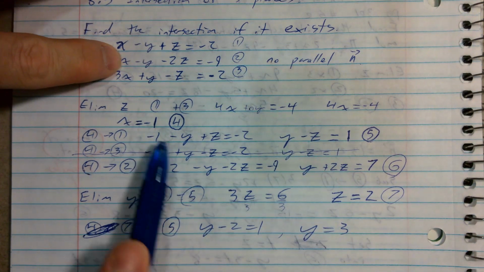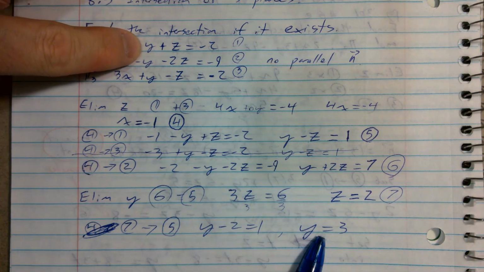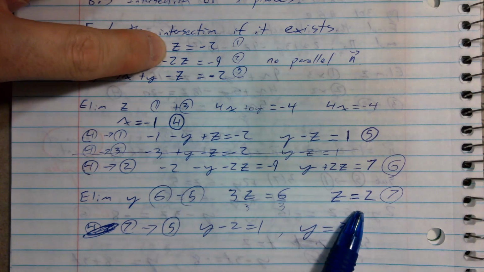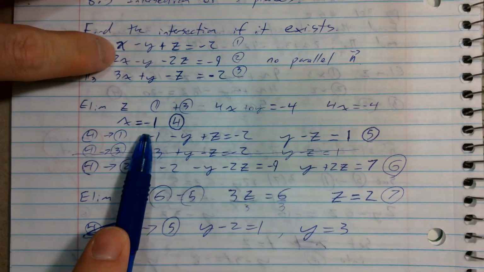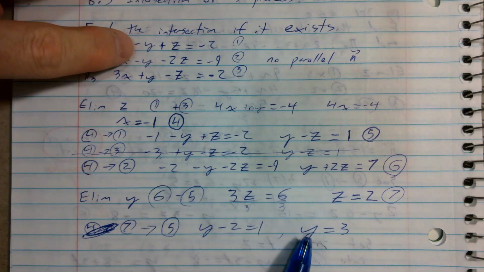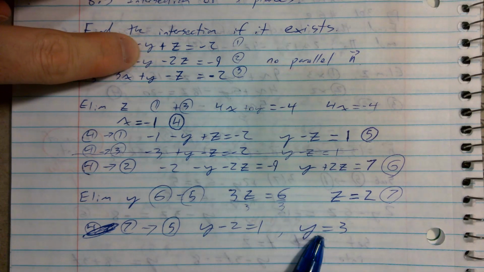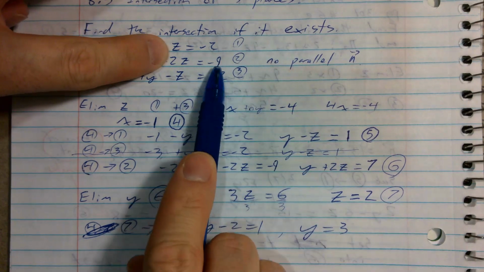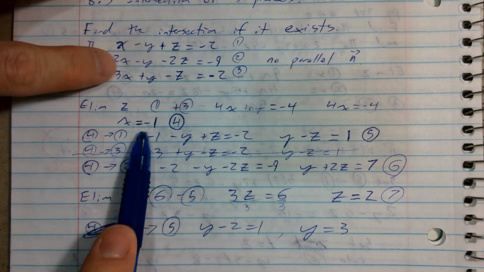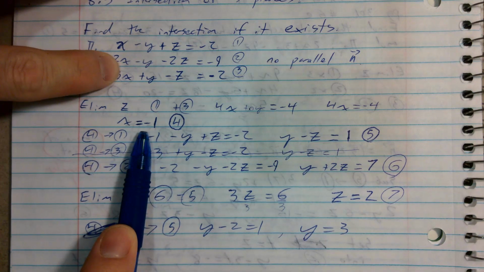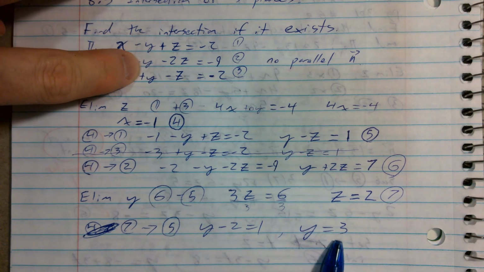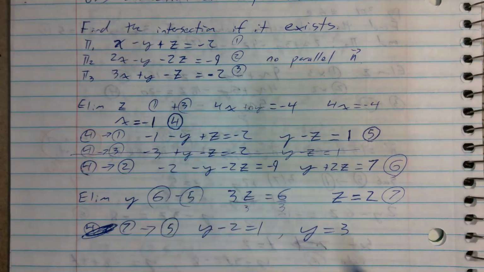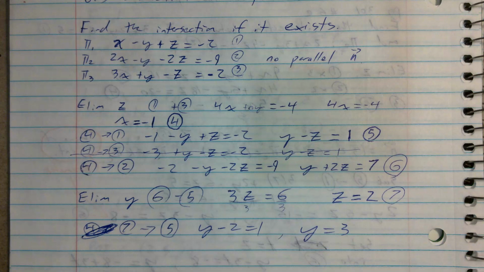Negative 2 minus 3, that's negative 5, minus 4, that's negative 9, and negative 3 plus 3, that's 0, minus 2 is negative 2. So this ordered triplet satisfies all of the equations in here.